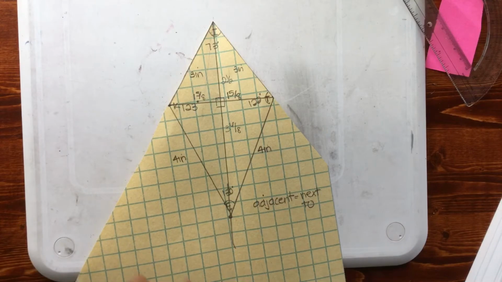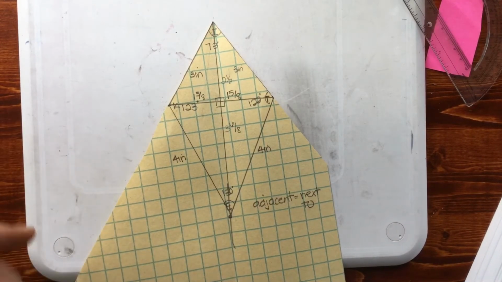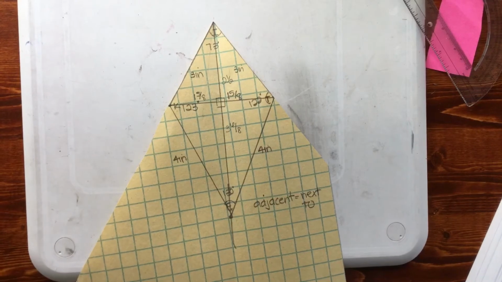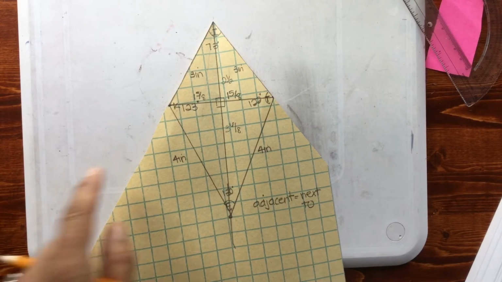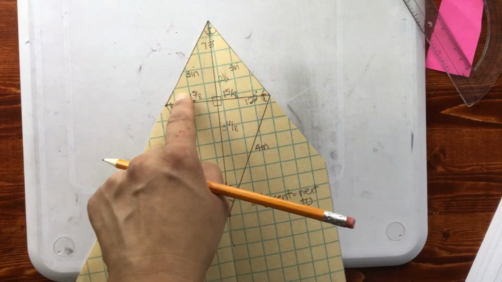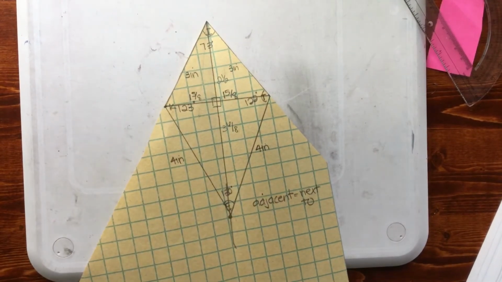So thinking about a kite, diagonals are not the same length. The diagonals meet at 90-degree angles, so they are perpendicular. One diagonal bisects the other, which is this one, but the other diagonal is not bisected because they're different lengths.